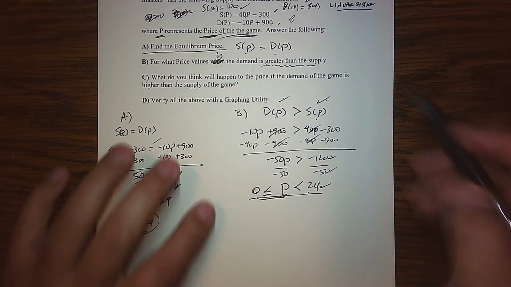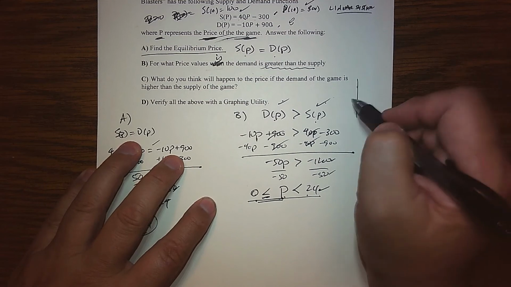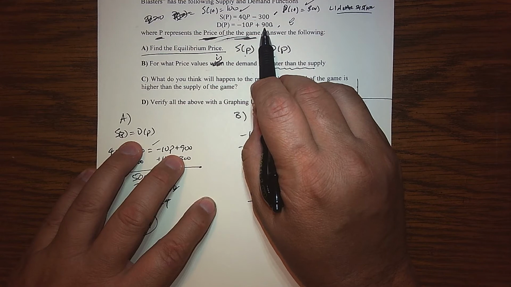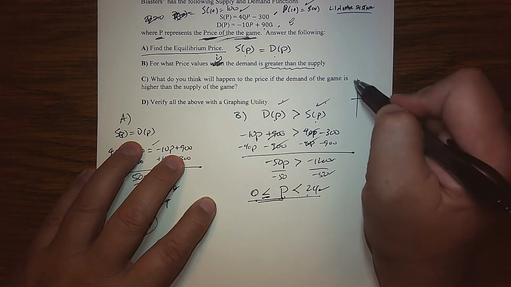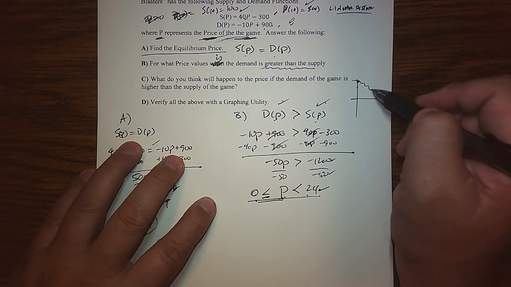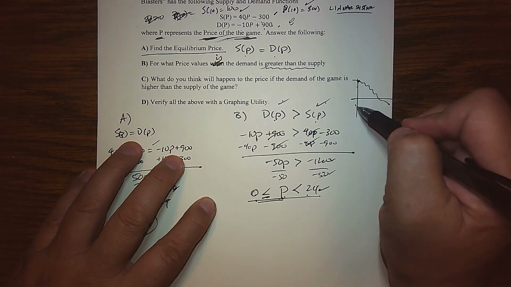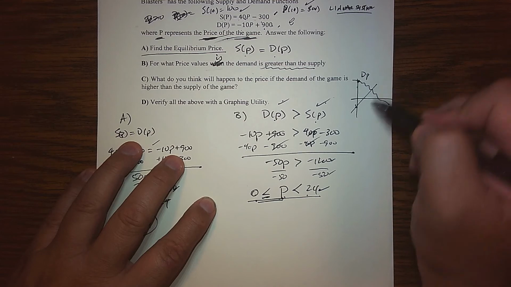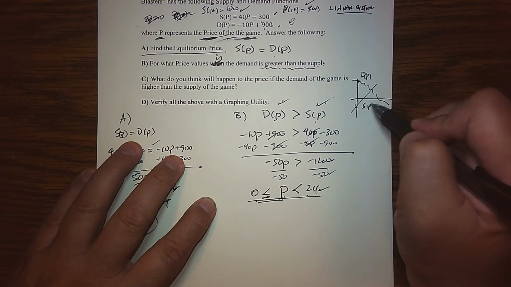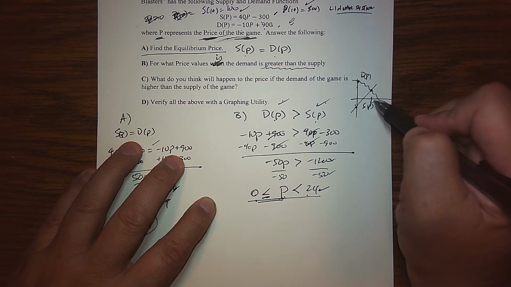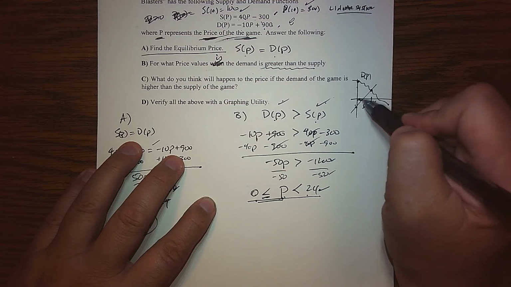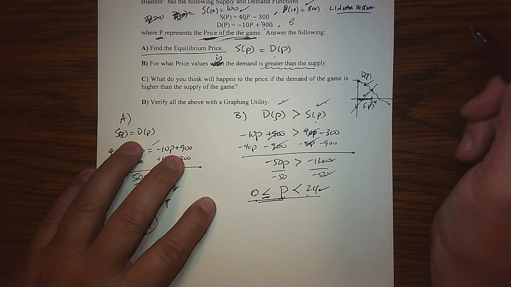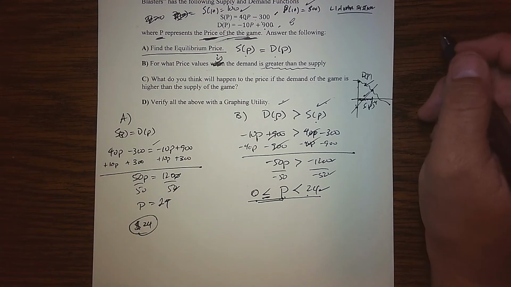Without even graphing anything, you can almost get that sense, because the y-intercept's 900, which is way up here, and it's negative, so it's decreasing. And then this guy is down at negative 300, and it's increasing. So here's the DP graph, and here's the SP graph. We already know that that intersection point's 24, so anywhere between 0 and 24, the demand is higher than the supply. So there's just kind of piecing that together without a graphing utility.